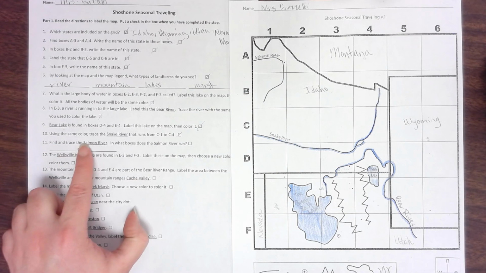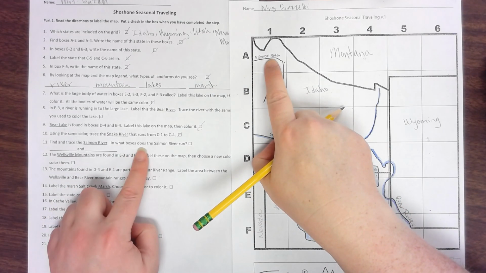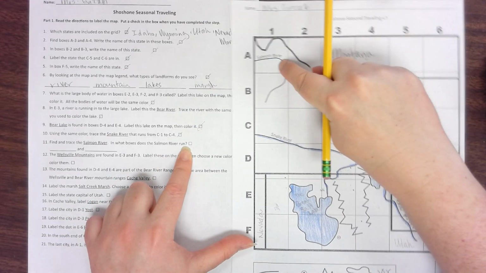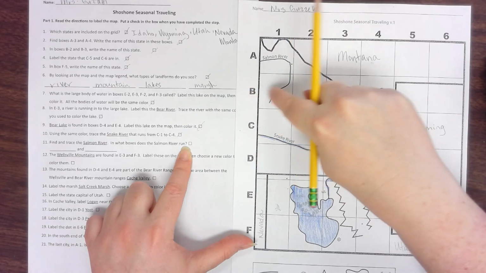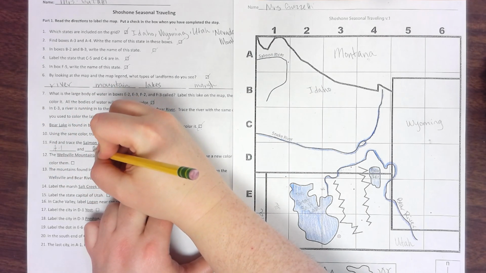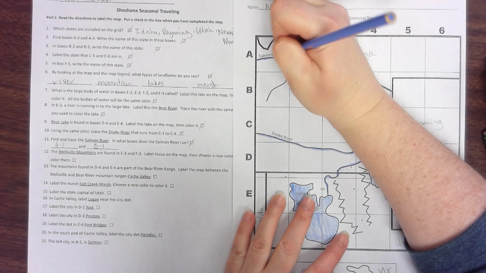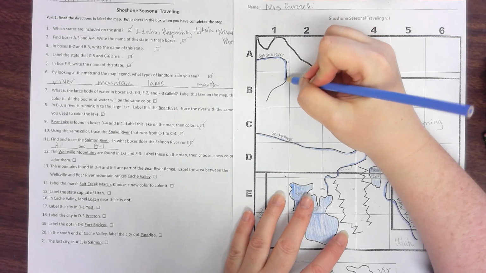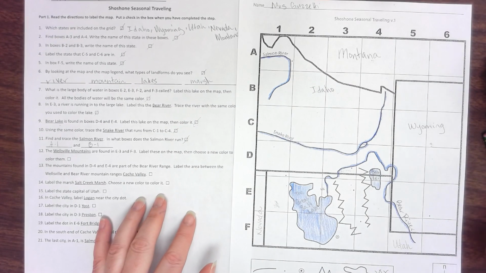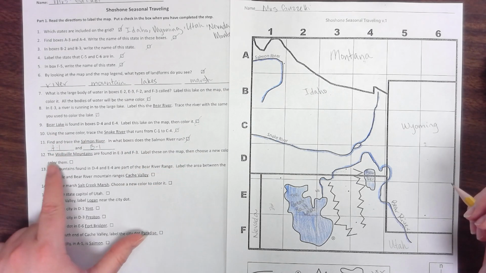Find and trace the Salmon River in that box, and so there we go, Salmon River. In what boxes does the Salmon River run? Oh, so this runs through this box, which is A1, and this box, which is B1. So we're going to write A1 and B1, and then it says to find and trace, so all I have left to do is to trace. There we go. So Snake River, right here on number 12 is where we are next.